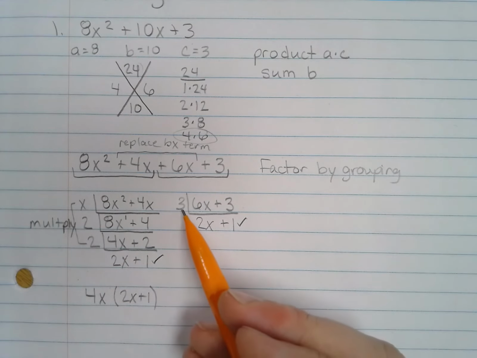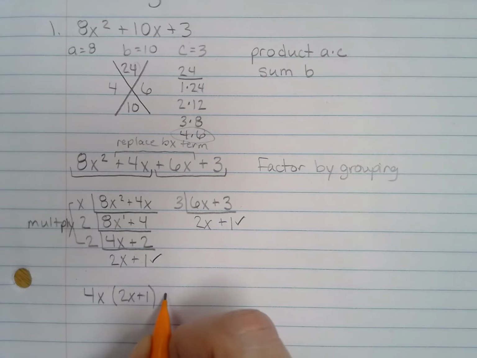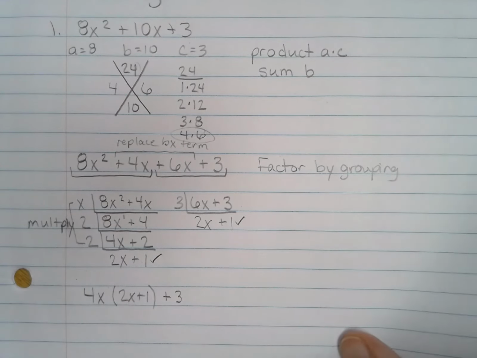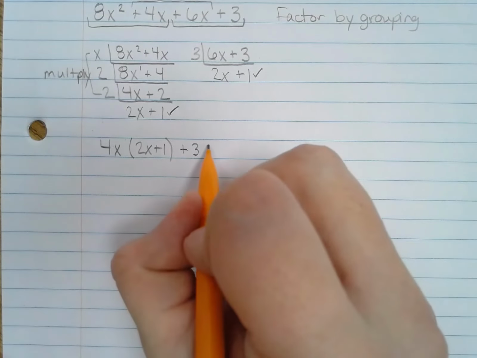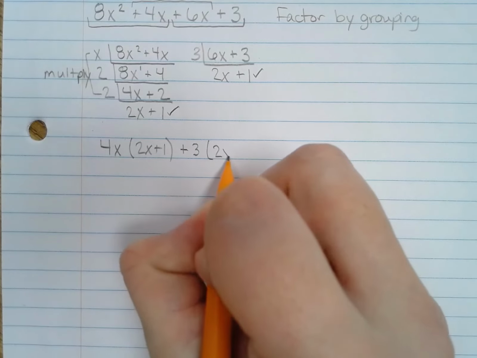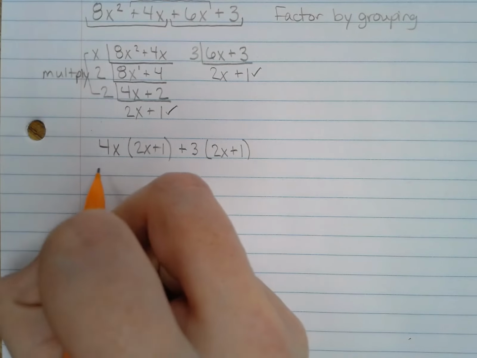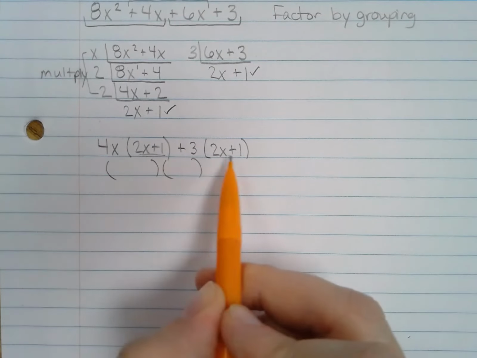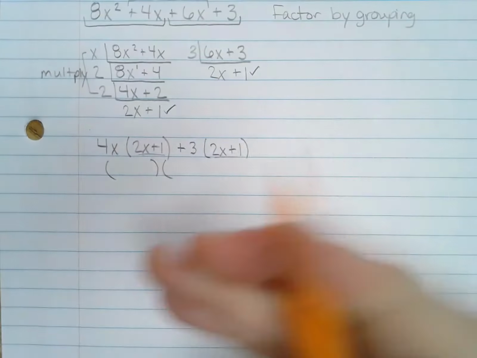So we of course need to bring down our greatest common factor that we factored out. That is a positive 3, so make sure you use a plus sign in your work. And of course our leftovers go in our parentheses, so 2x plus 1. To write our answer in factored form, we will make 2 sets of parentheses. One set of parentheses is going to be these parentheses that match the 2x plus 1.